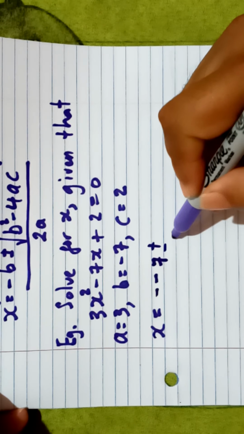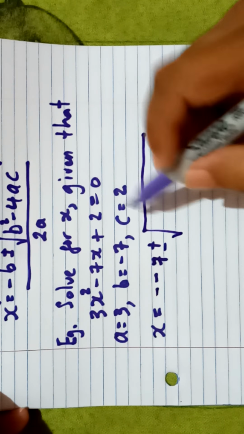plus or minus the square root of b squared.